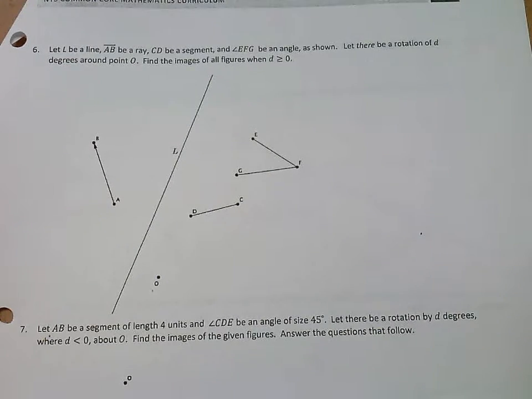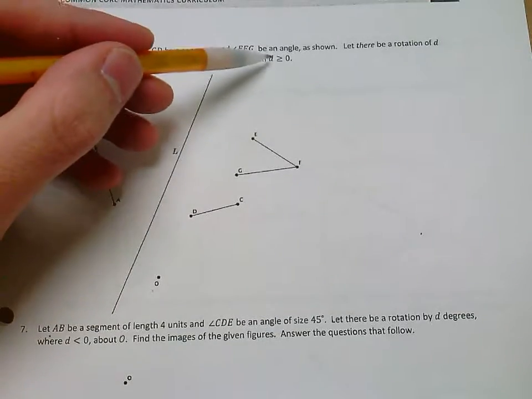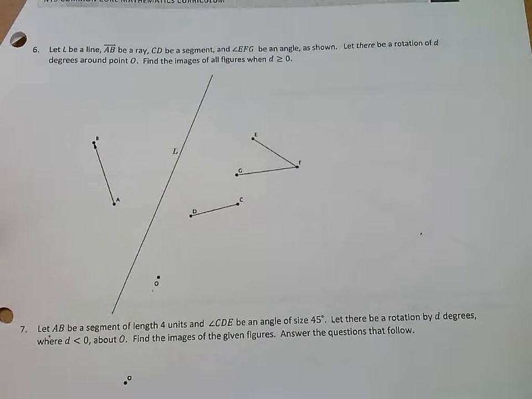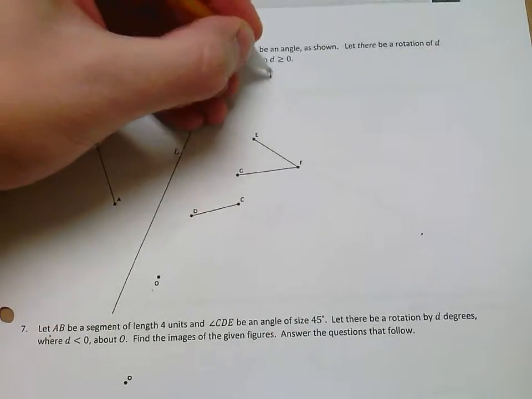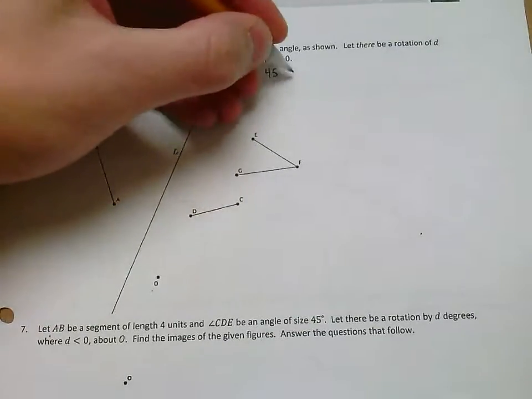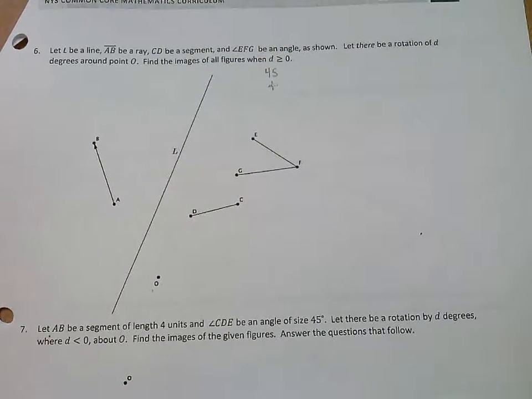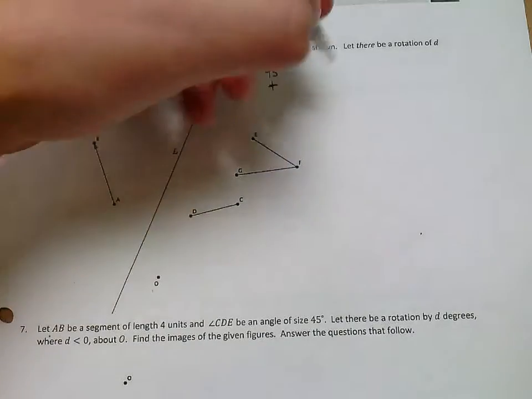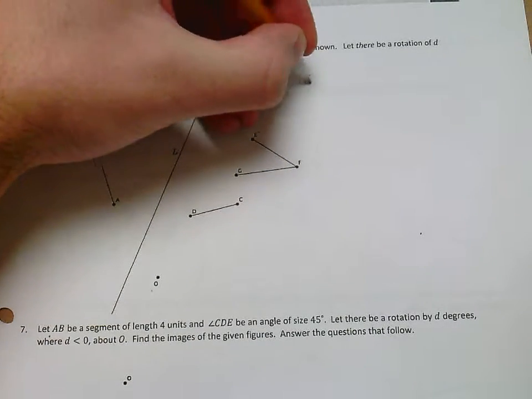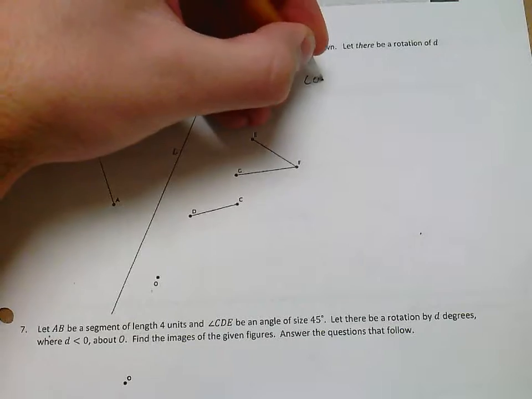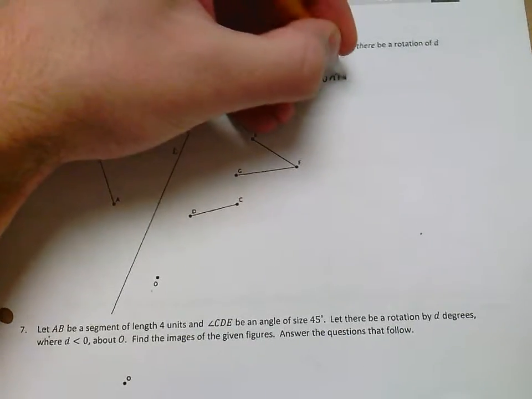So what I want you to do right now, think in your head of a number that's greater than 0. Did you think of 45? I knew it. That is a positive number. Anything greater than 0, that's a positive number. And because it's positive, it's greater than 0, we're going to turn counterclockwise. So again, good habit to get into, writing down which way we're going to be rotating. So counterclockwise.